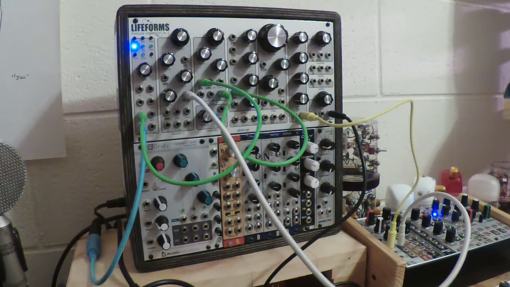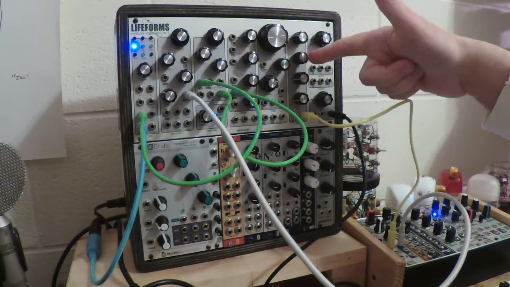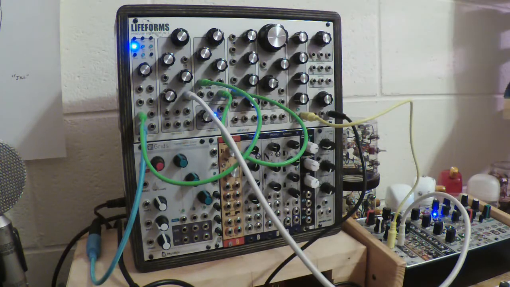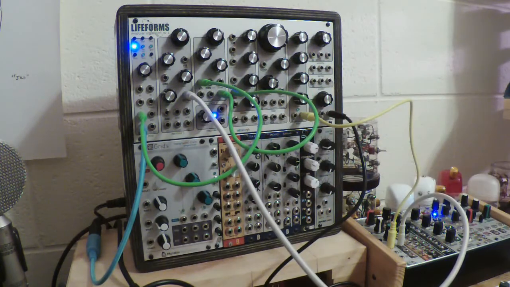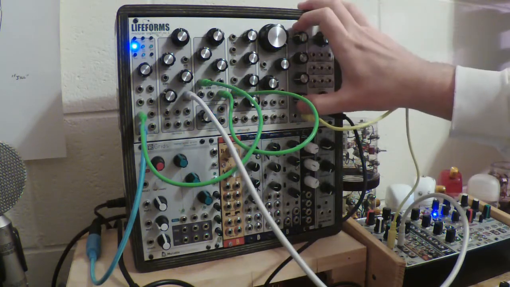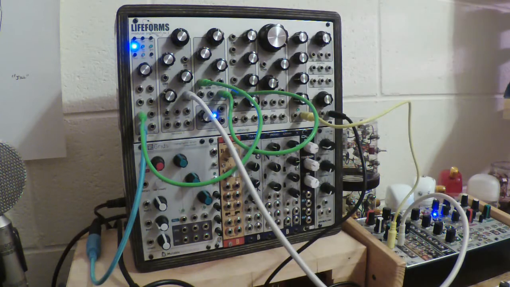So basically anything that will accept a CV input can be modulated with an envelope, just like it could be modulated with an LFO. It's just that the envelope is like a one-time thing.